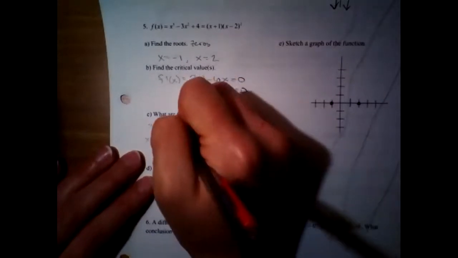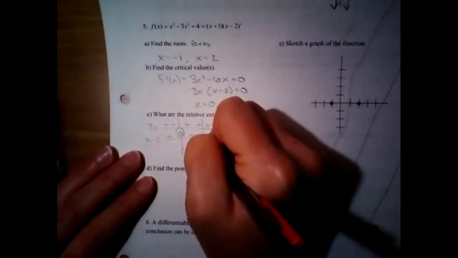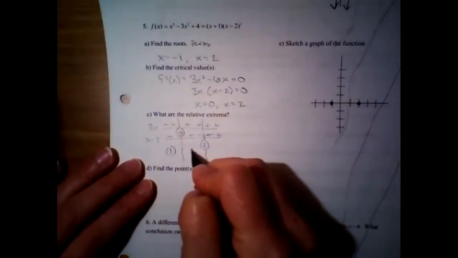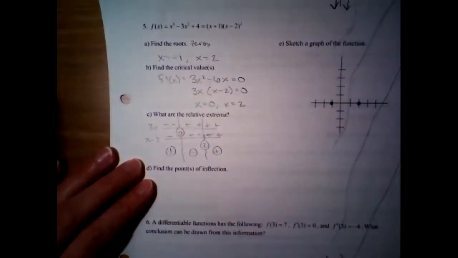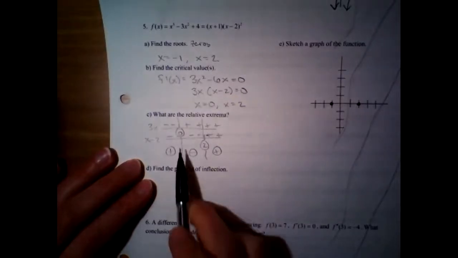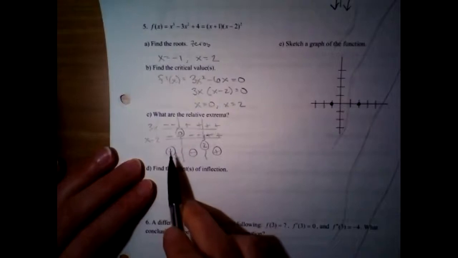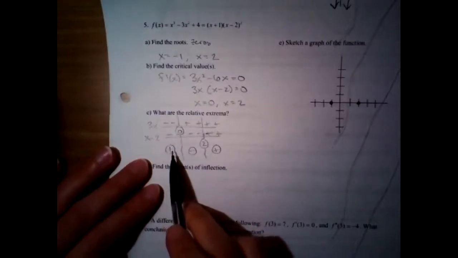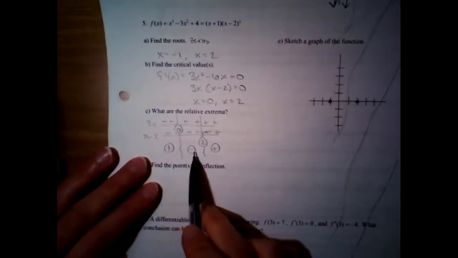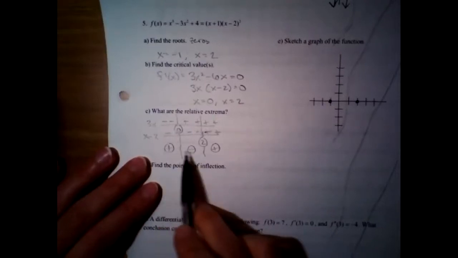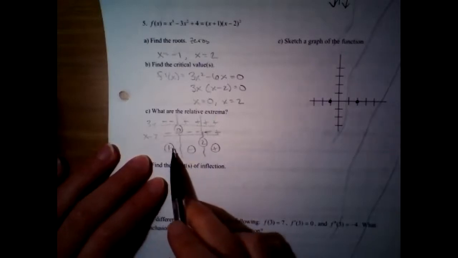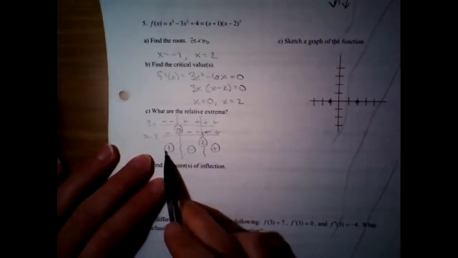And so when you slice up this number line to get the overall sign, it's going to be positive, negative, positive. And so at 0, we have a change from positive to negative. So what does that mean, guys? If we change from positive to negative, that means relative what? Awesome, good, maximum, relative maximum.